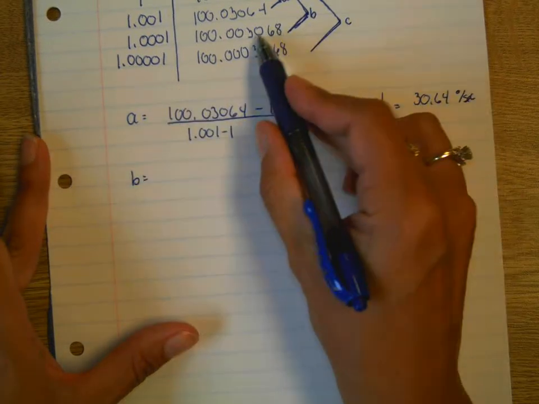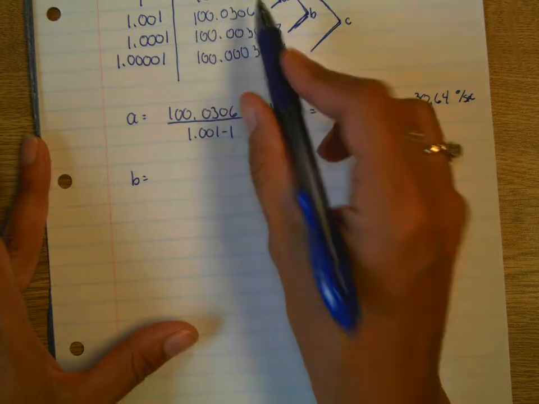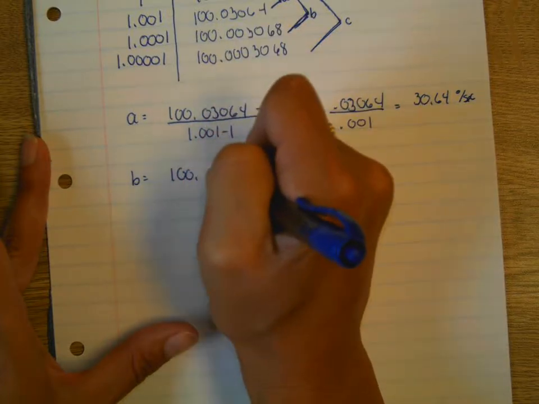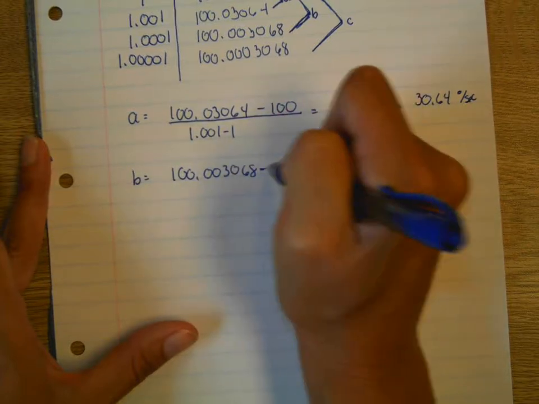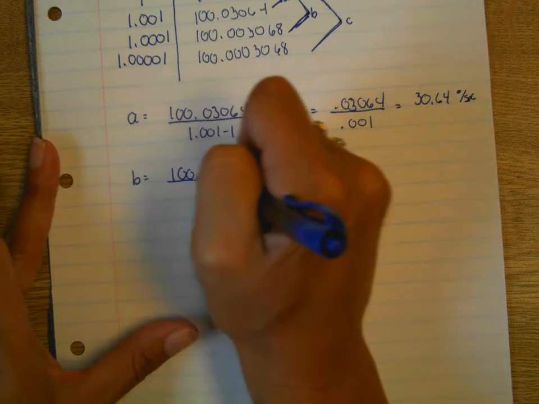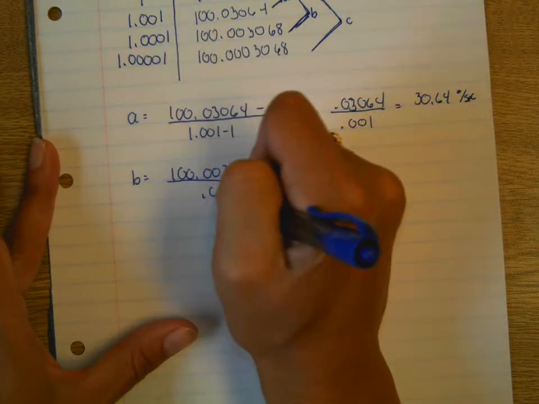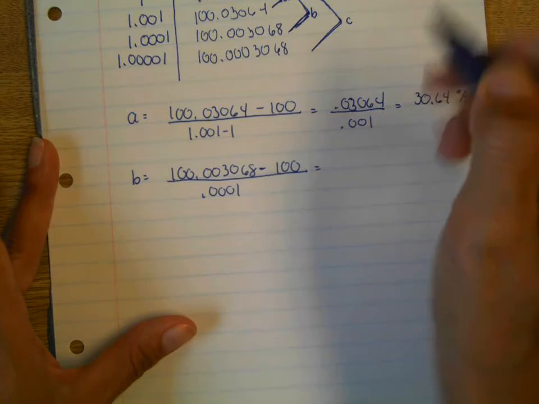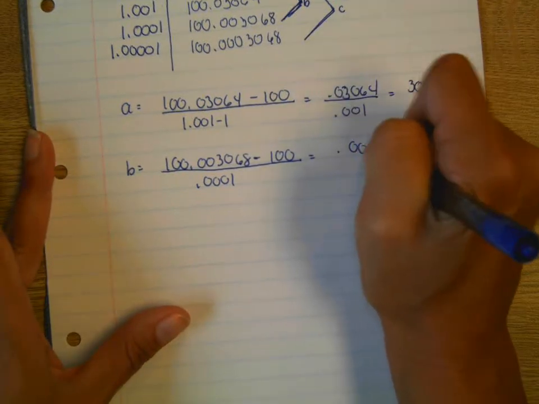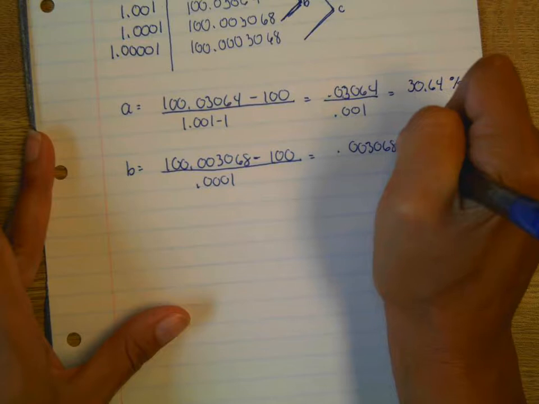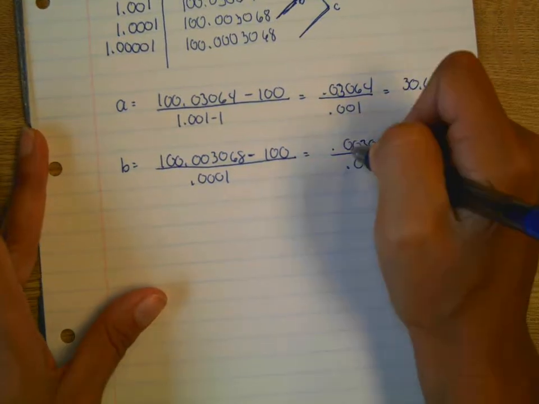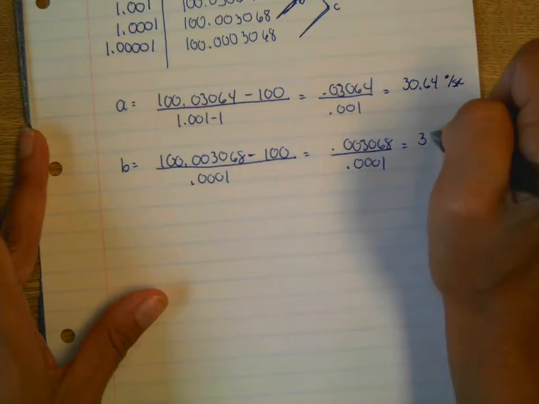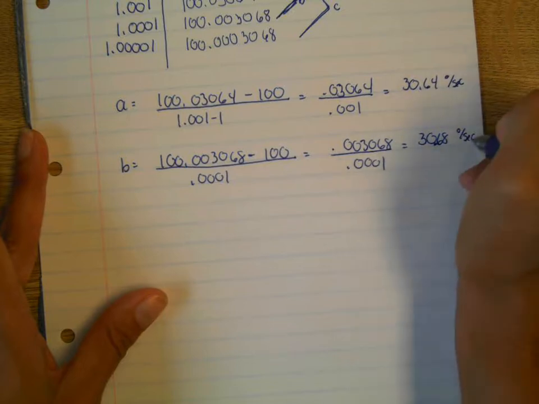B, I'm going to be subtracting this one and the 1. So it's 100.003068 minus the 100 over 0.0001, so 0.003068 over 0.0001. Move everything over 4 places, 30.68 degrees per second.